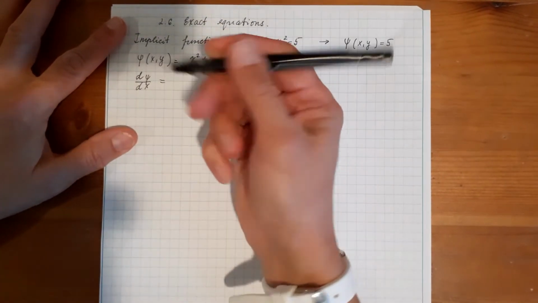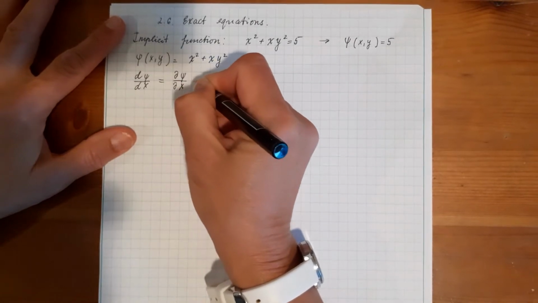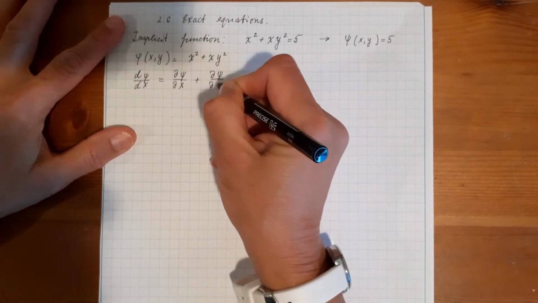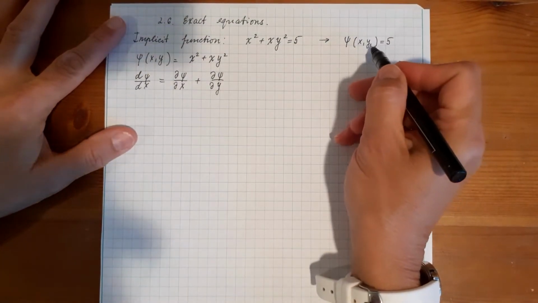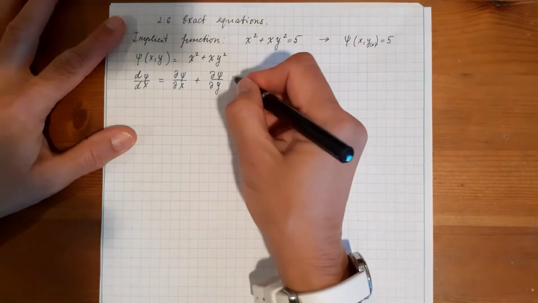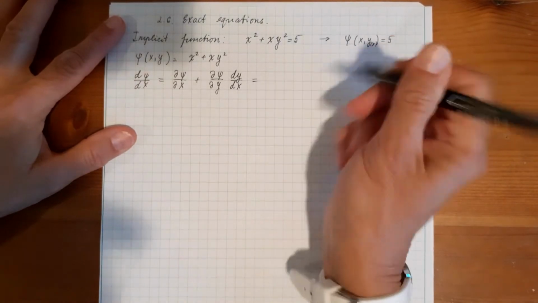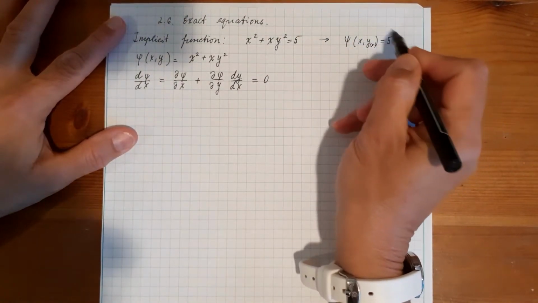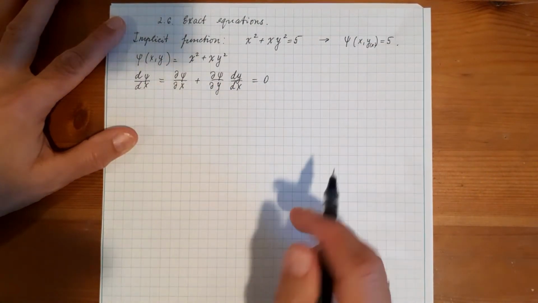When a function depends on two variables, I differentiate phi by the first variable, partial derivative, and then differentiate phi by the second variable, partial derivative. And my y is actually a function of x, so I need to differentiate y of x. And the derivative of 5 is going to be equal to 0.